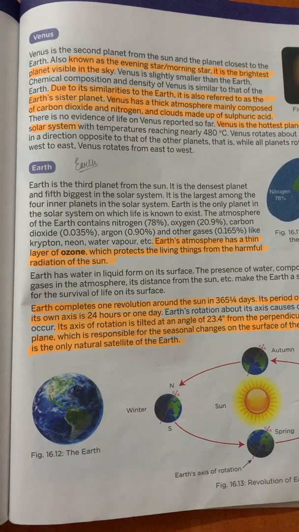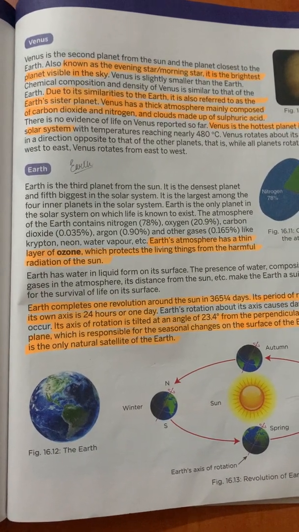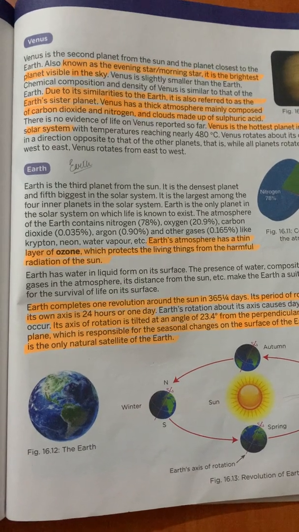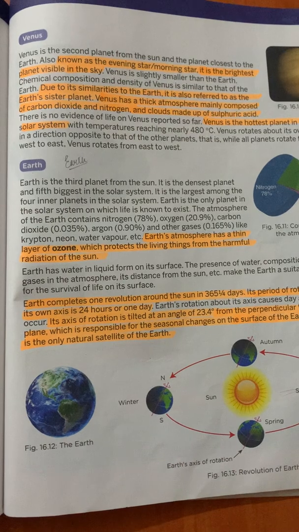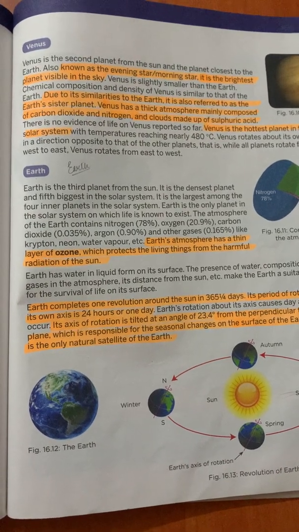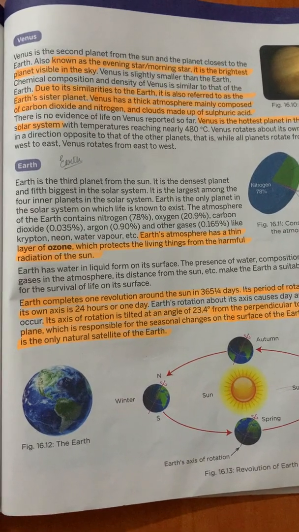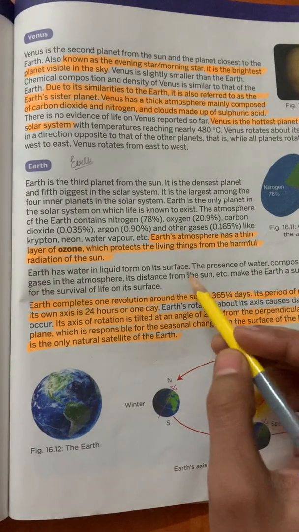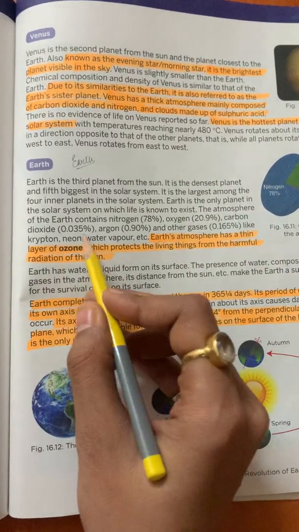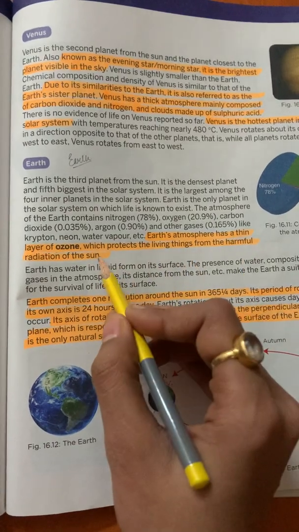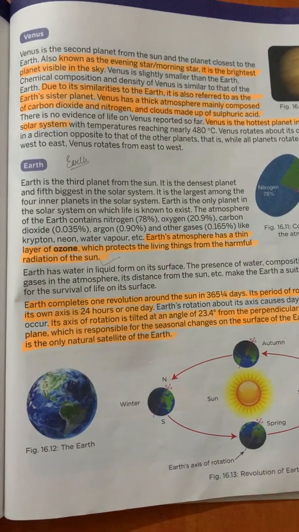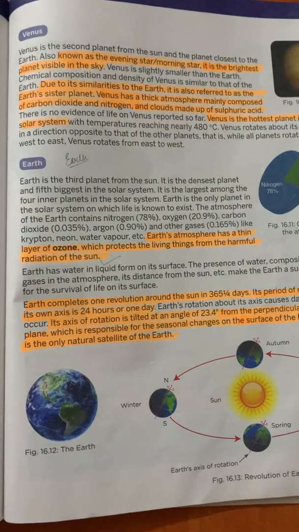Now, Earth is the third planet from the sun, and it is the fifth biggest in the solar system. Earth's atmosphere has a thin layer of ozone which protects living things from the harmful radiations from the sun, which we say are UV radiations.